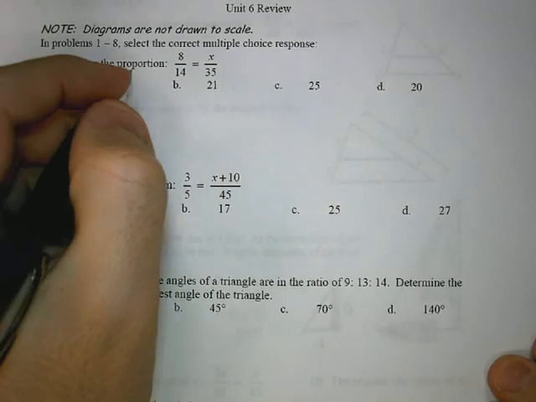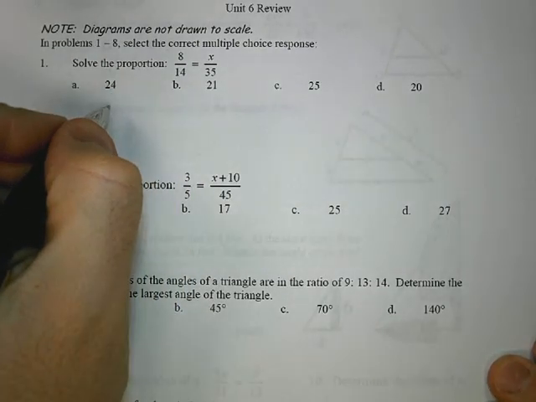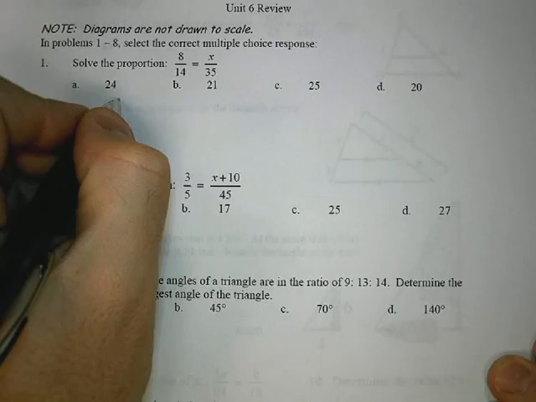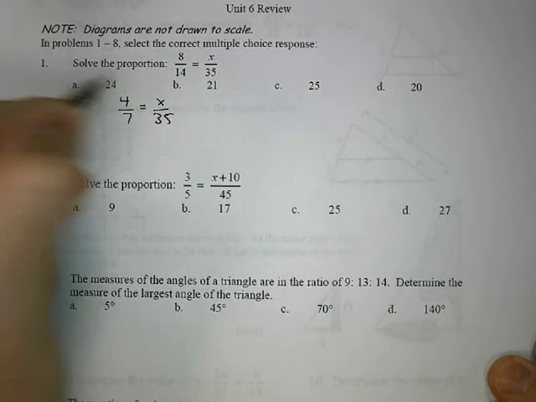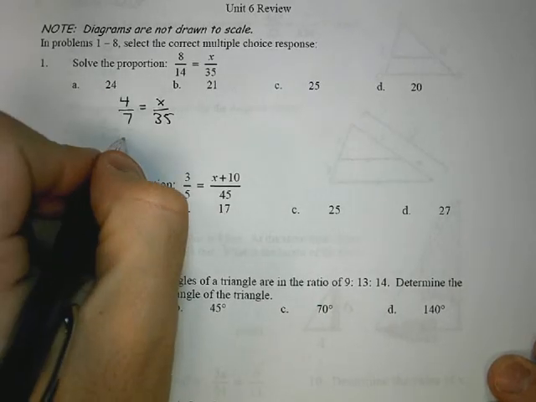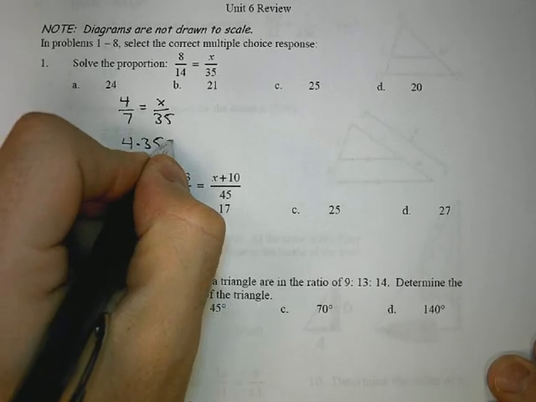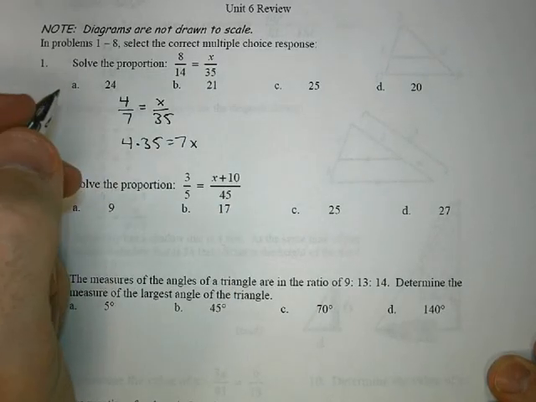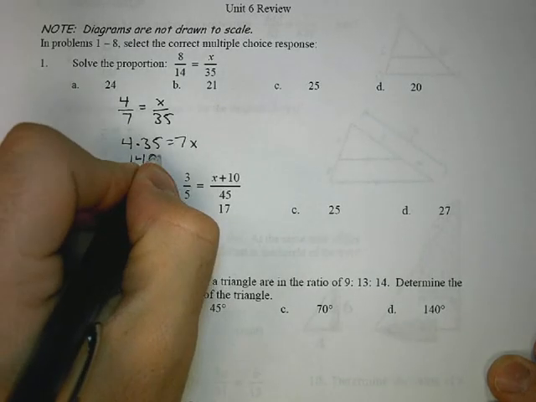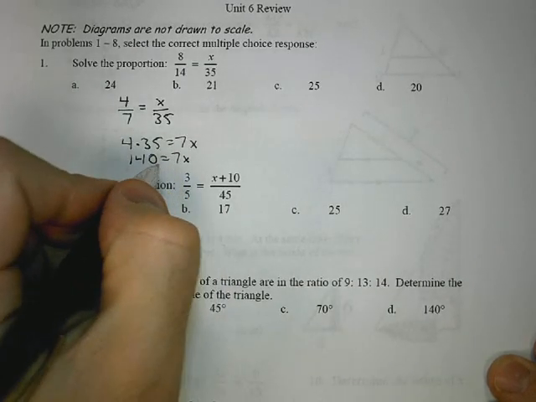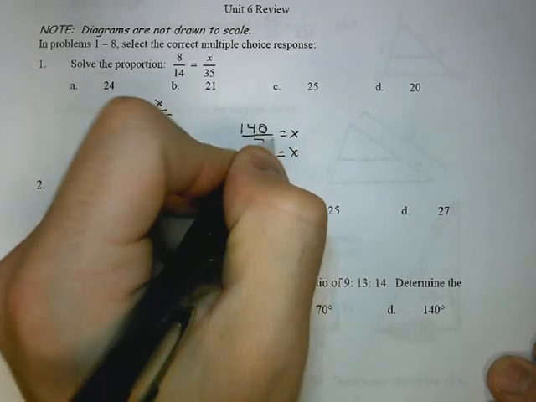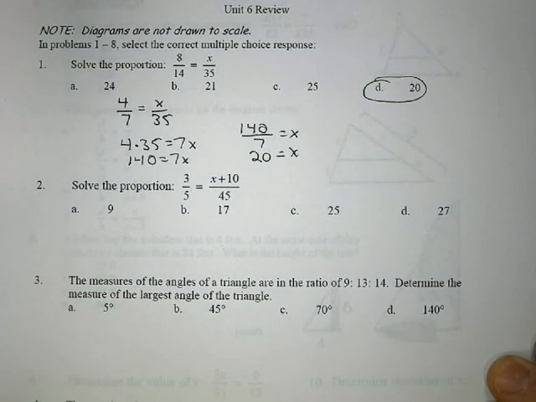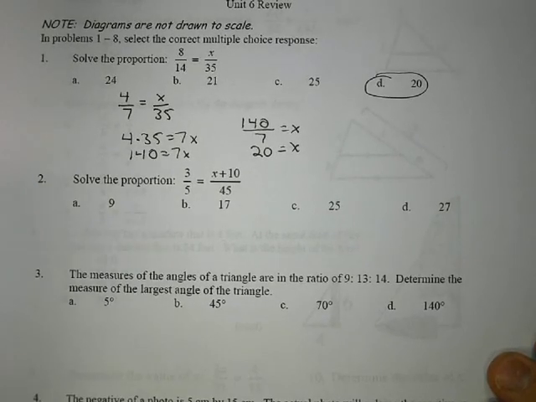If I have 8 over 14 equals x over 35, first thing I want to look for is, can I reduce any of these fractions? 8 over 14 I can reduce to 4 over 7. That's equal to x over 35. Now I can do the cross product. 4 times 35 equals 7x. 4 times 35 is 140 equals 7x. If I divide 140 by 7, I get x to be 20. My answer would be D.